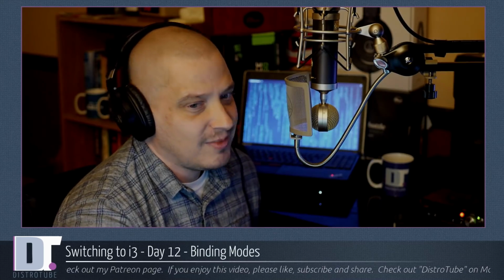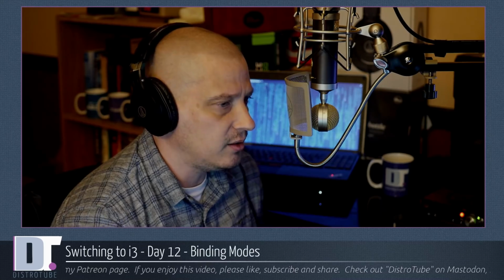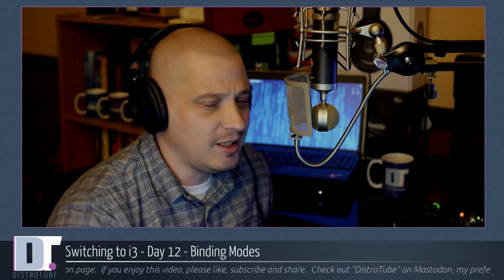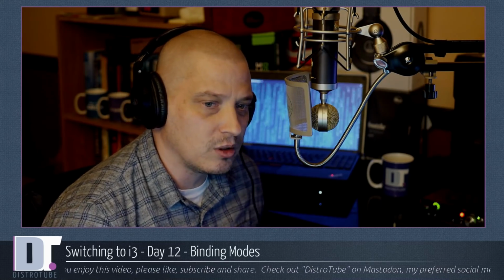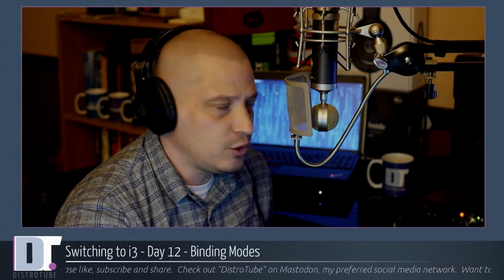Whereas in Qtile, and I'm pretty sure in Xmonad, it didn't matter whether I had the number lock on or not, those key bindings would always work. So that's not a big deal, but the first couple of days I couldn't figure out what was going on. Sometimes my key bindings would work, sometimes they wouldn't. Now that I know that's a problem, I just, oh okay, let me turn the number lock on. But anyway, that's 12 days into switching to i3.